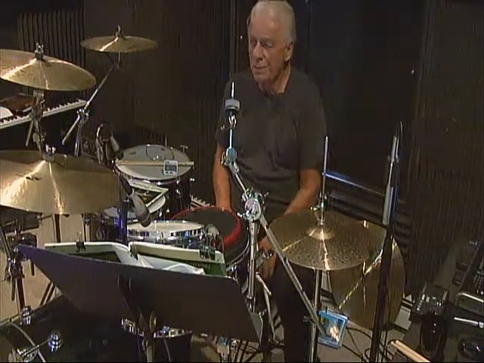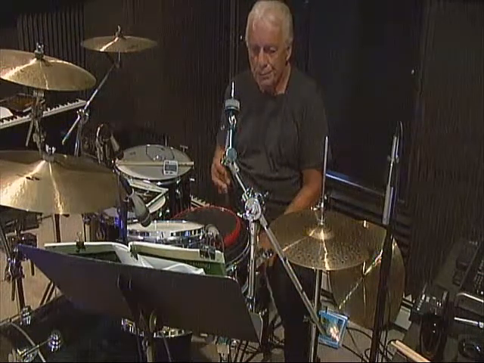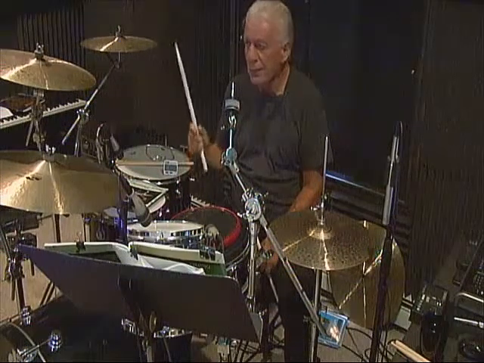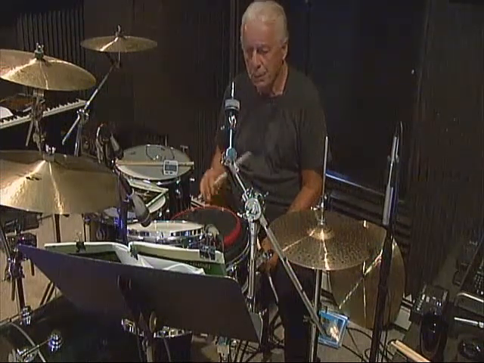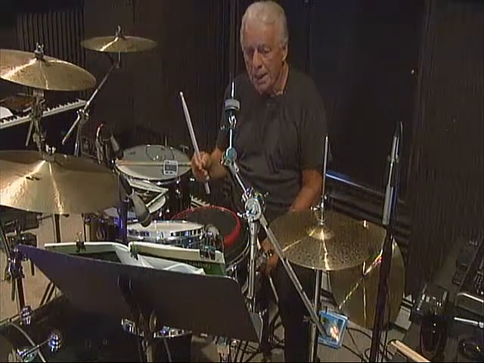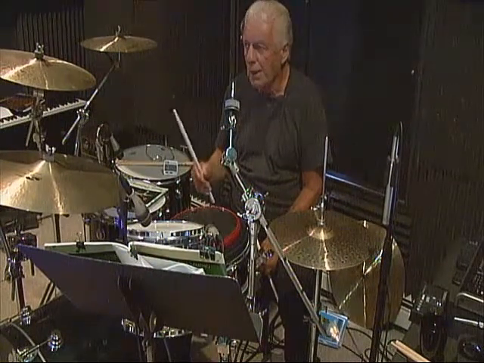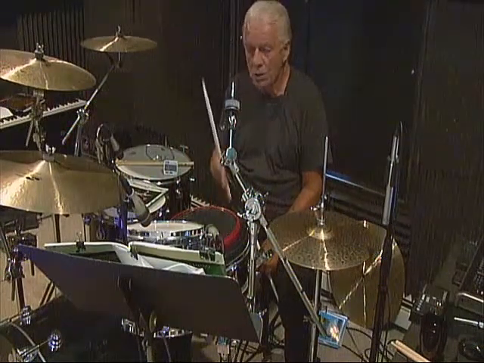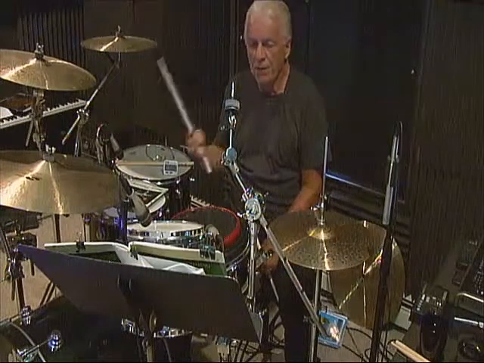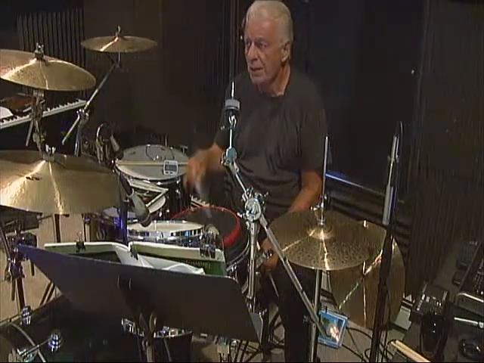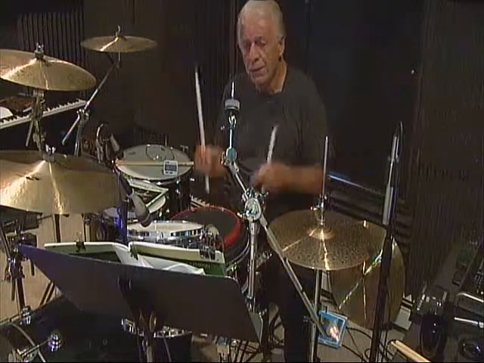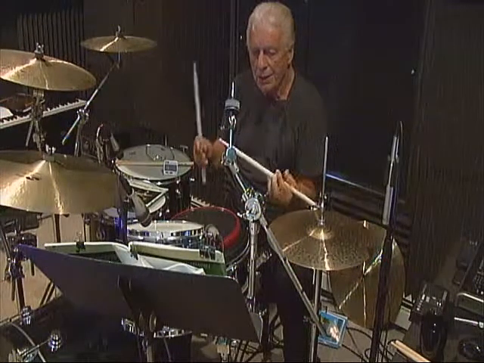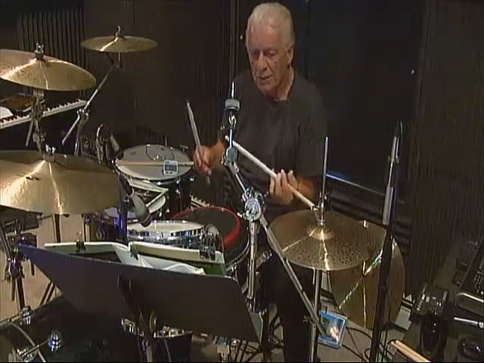Okay, third line. First measure. The counts of 1, 2, 3. I have 1, 2, and 3, and do it slower. 1, and 2, and 3, E, and. That takes care of the counts of 1, 2, 3. And then 4, 5, 6, you have eighth notes. 4, 5, 6. Okay, line 3, first measure complete. 1, 2, and 3, and 4, 5, 6.